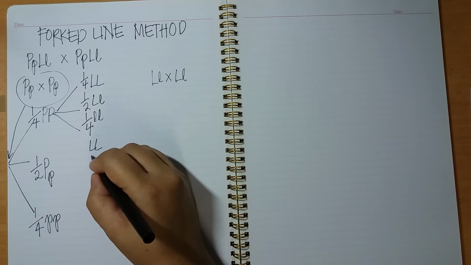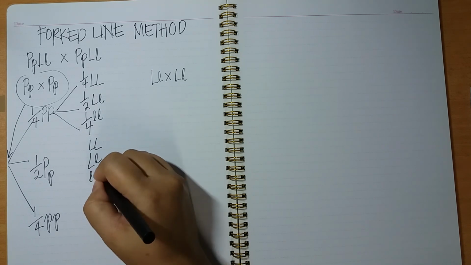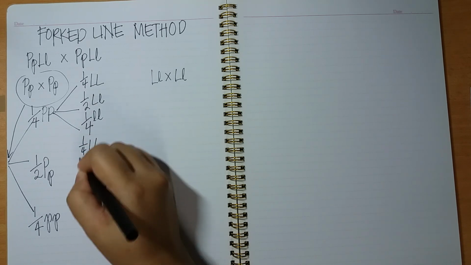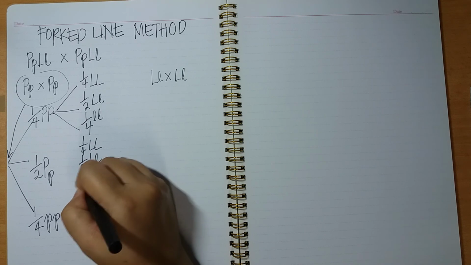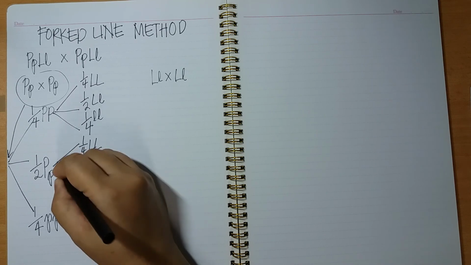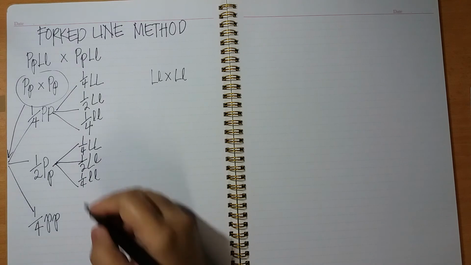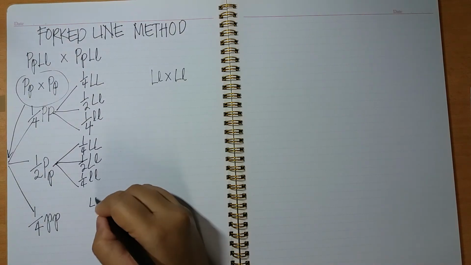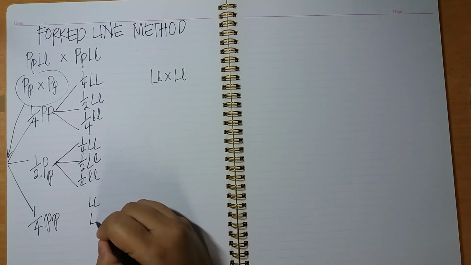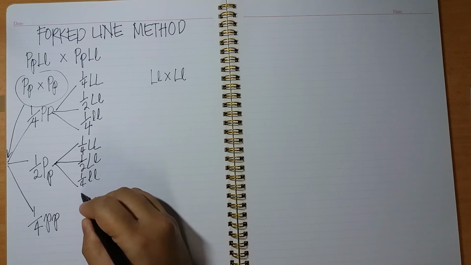Okay? So same thing with this. With the heterozygous P, diba? Can also combine with either of these three. And also, the last, small p, ganun din.